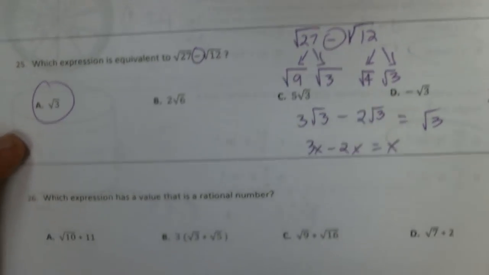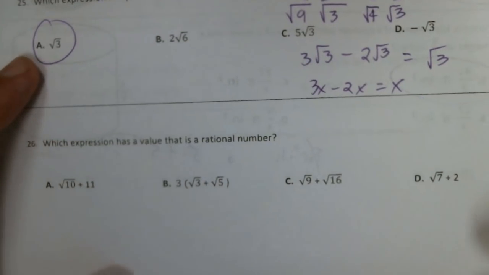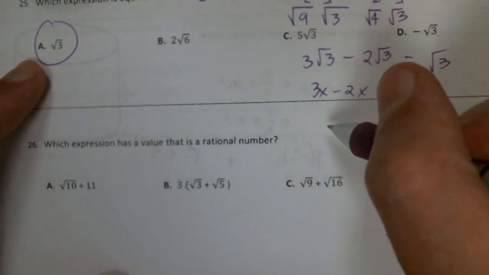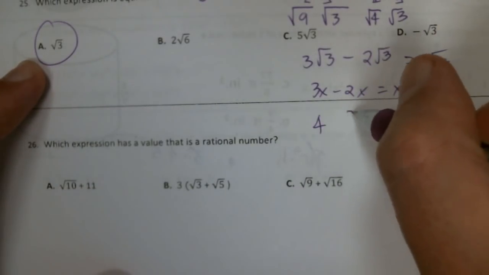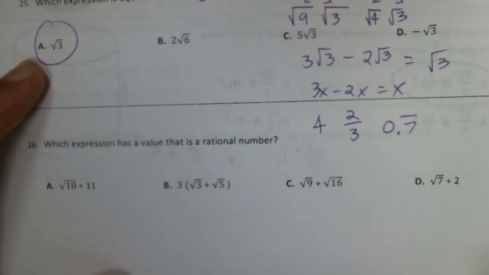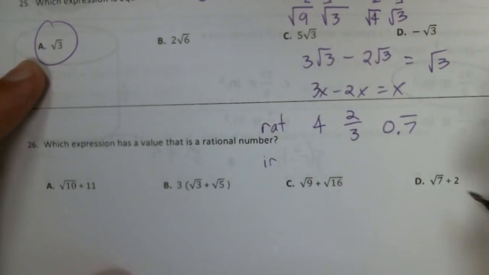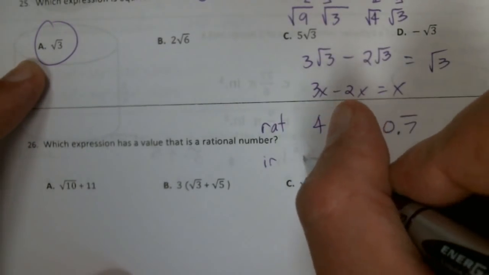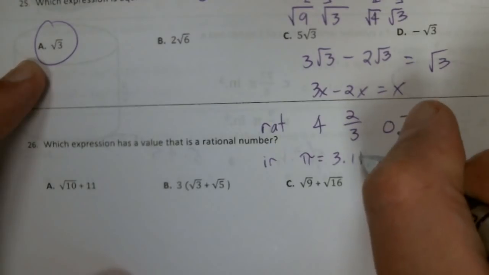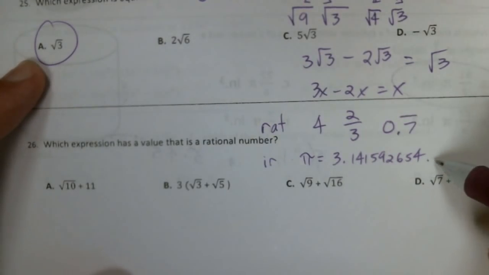Please use it. Okay, rational, irrational. We just talked about this. So remember, a rational number is a whole number, a fraction, or a repeating decimal. Okay, that's a rational number. An irrational number is a decimal that goes on forever. So that would be like pi, 3.141592654, etc.